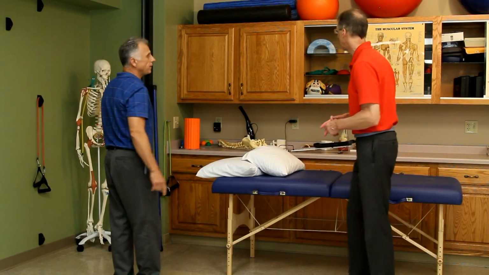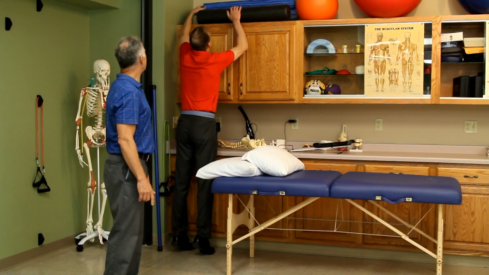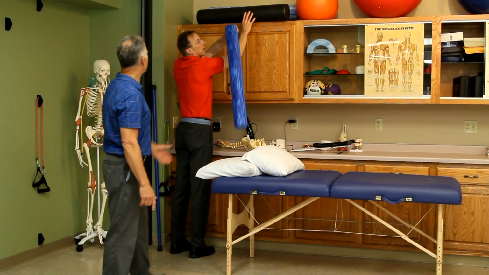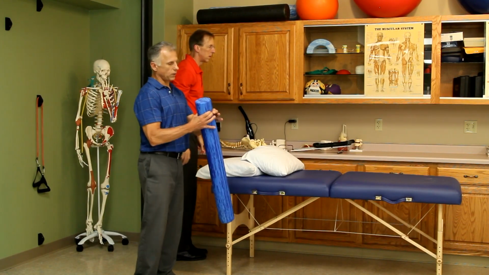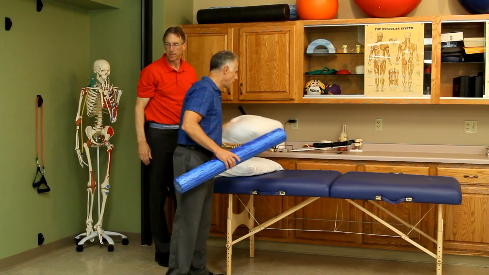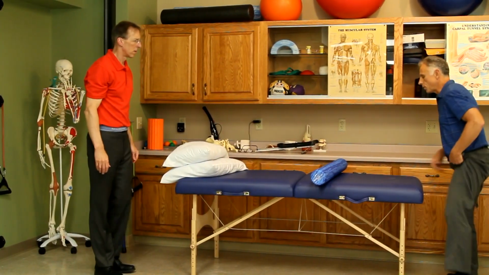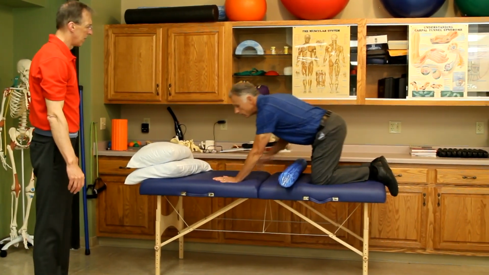Okay, the other one we can use, we can actually use a foam roller, right? If you got a foam roller, the 4-inch or the 6-inch will work. It's a 36 by 4 inch. It depends on your body size and what you prefer. If you happen to have a 6-inch one, use that one, don't go out and buy another one for it.